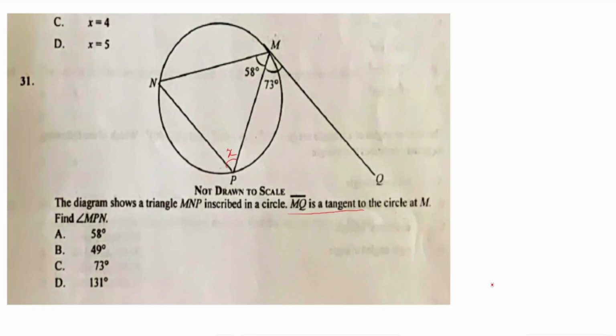We'll start right from the information that MQ is a tangent. If MQ is a tangent, then it means that the angle QMP, which is the 73 here, will be equal to the angle MNP, which is right here. So here will be 73 degrees because the angle between a tangent and a chord is equal to the angle that chord subtends in the opposite segment of the circle. Let me just state that for reference.